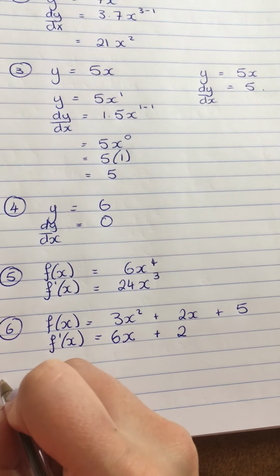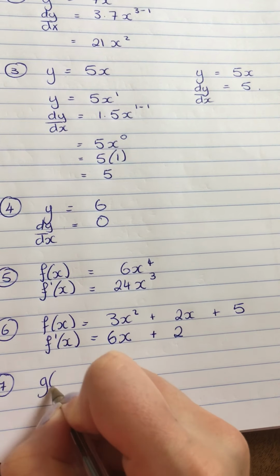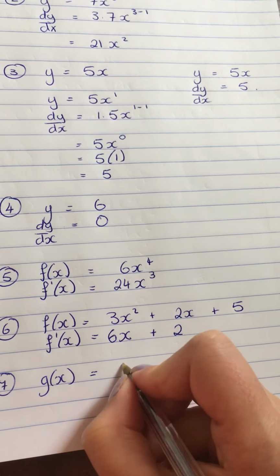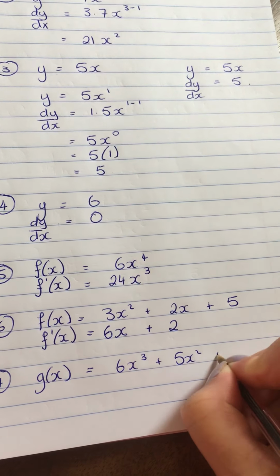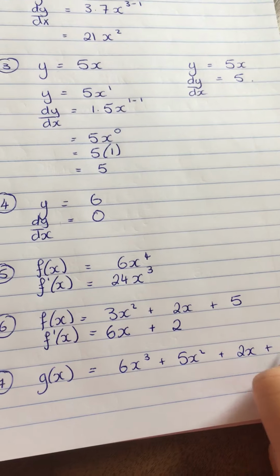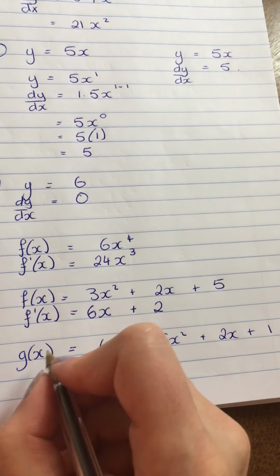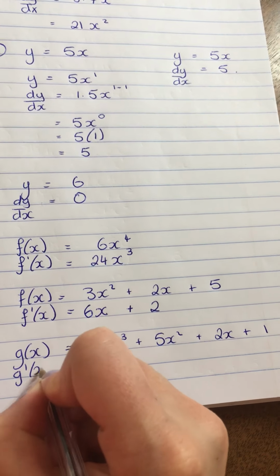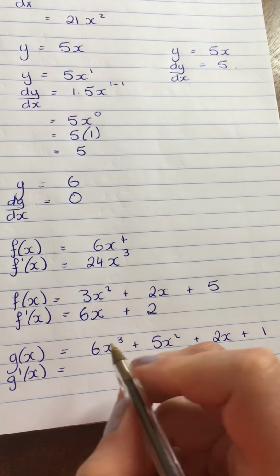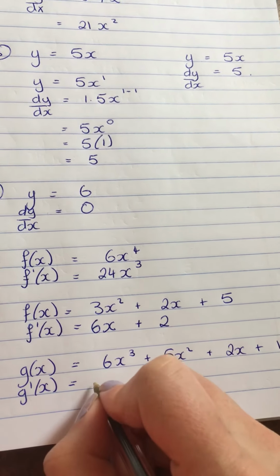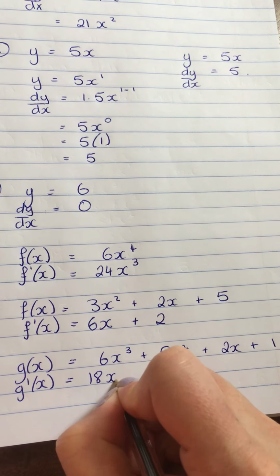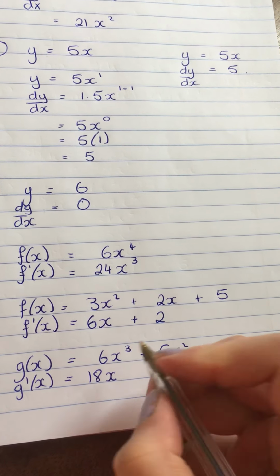Okay, we'll do one more of those where it's a bit longer. So we'll go g of x is equal to 6x cubed plus 5x squared plus 2x plus 1. So g of x will become g prime of x. 3 to the front will be 3 times 6 is 18x, 3 minus 1 is 2.